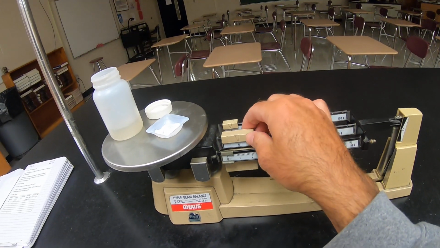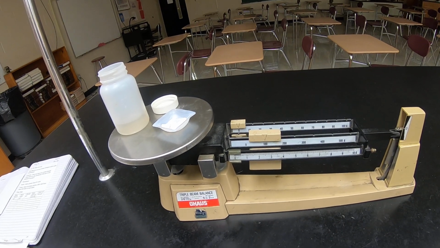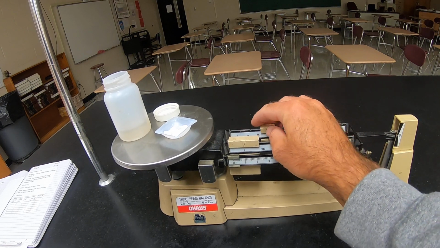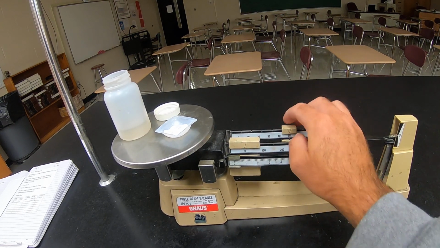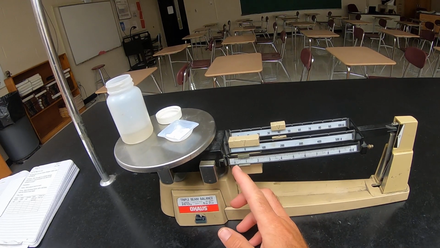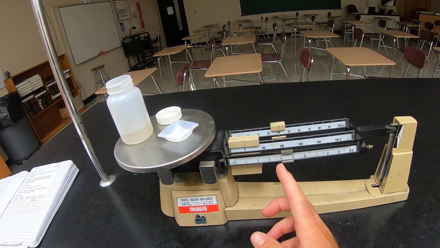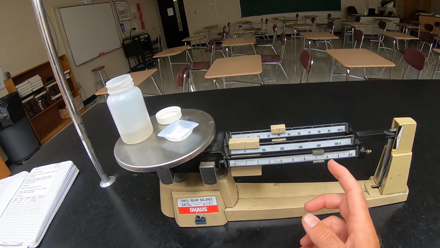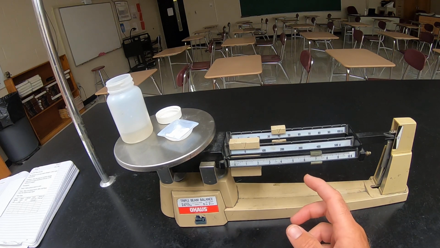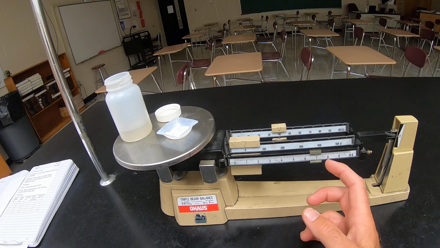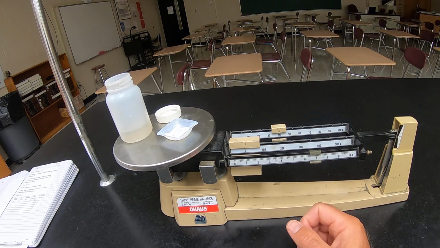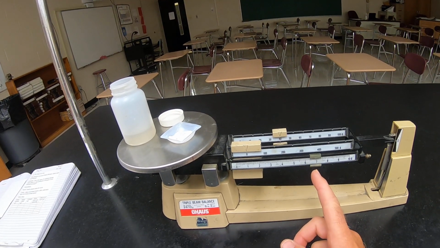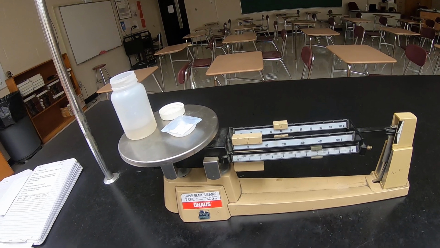So I don't think this is going to be 100, but we'll start there. And it's not. Okay, so it's 40-something. 46, it's almost a 0.9, so 46.88 is what I'm going to call it.